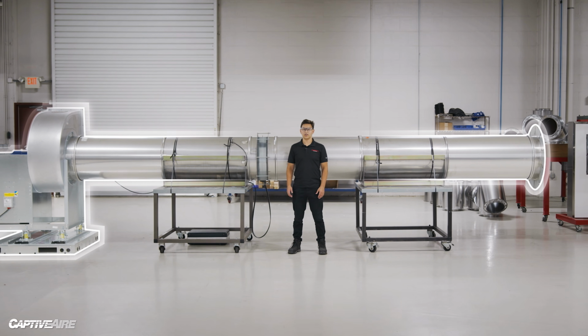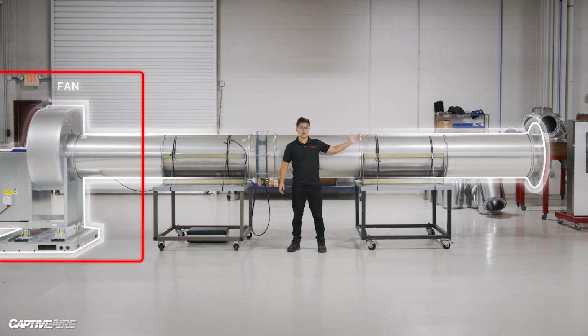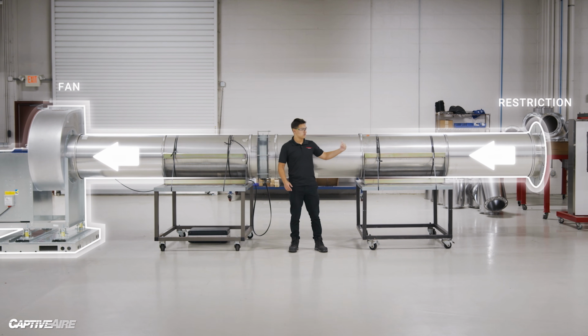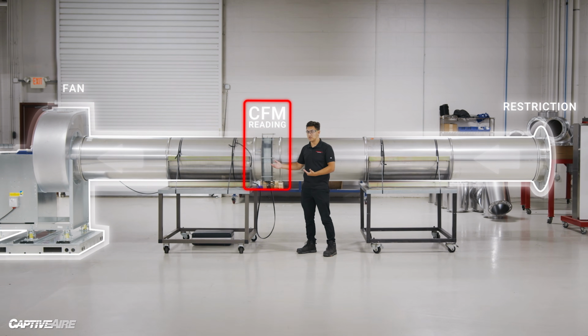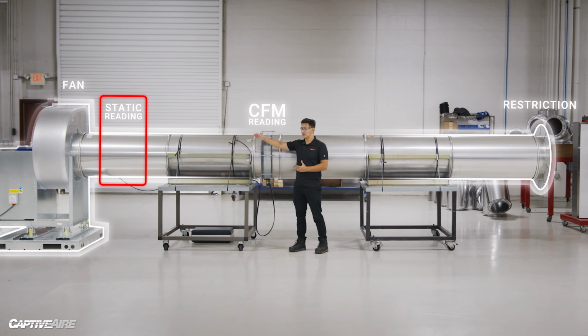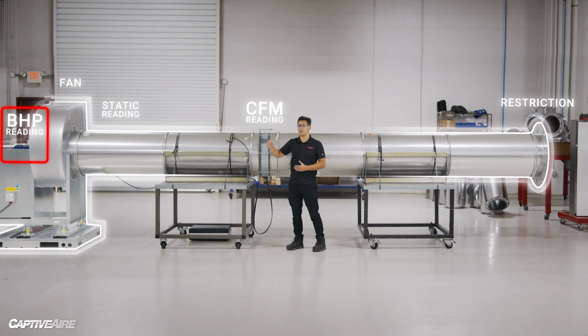Here we have our test rig to get our master RPM curve. To my right, we have our fan. To my left, we have our restriction. So as air comes through on the left side, we'll be passing through our reader right here. Here we'll measure our air velocity and convert that to a CFM. We'll measure our static pressure as close as we can to the inlet, and we'll get our brake horsepower reading from our VFD inside the fan all the way to my right.